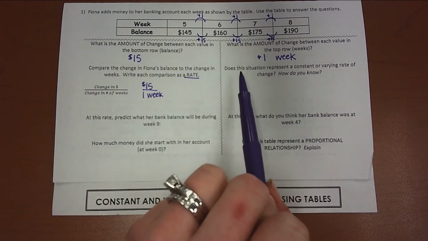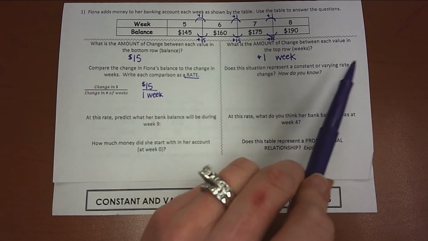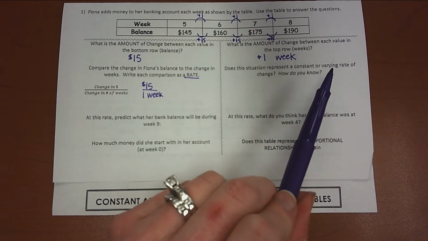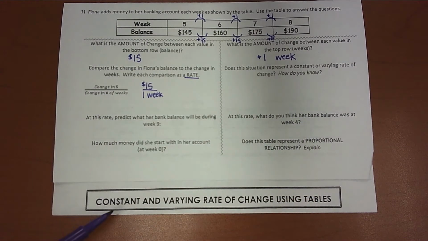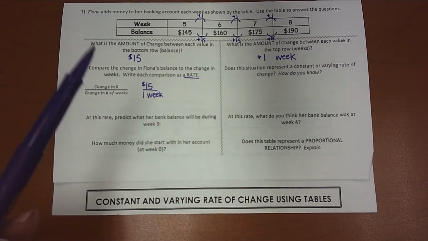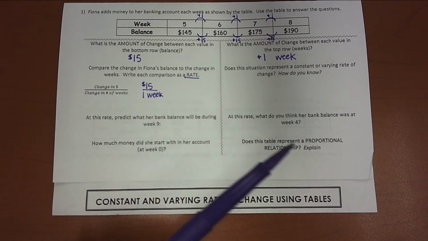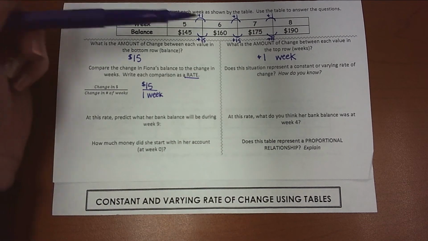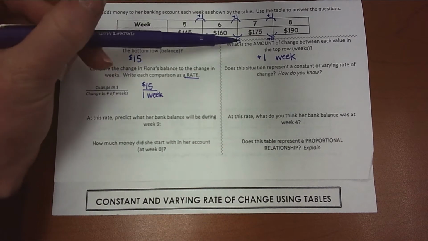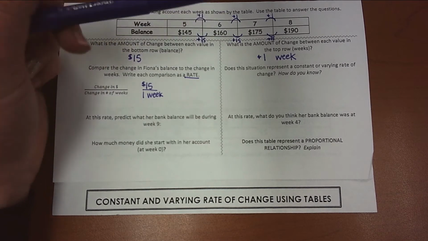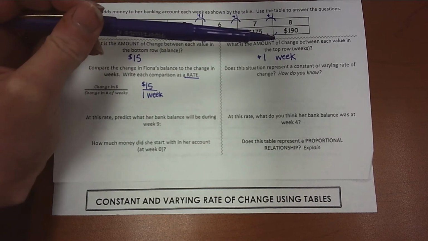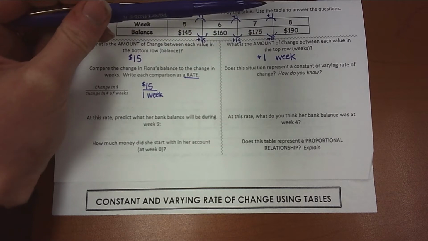And now it says, does this situation represent a constant or varying rate of change? How do you know? Well, remember that we said constant rate of change means that things are changing the same from one to the next. In this case, we add $15 for 1 week, $15 for 1 week, $15 for 1 week.